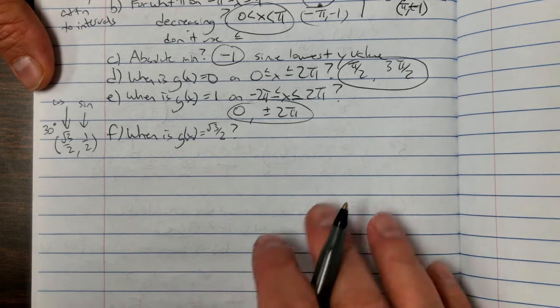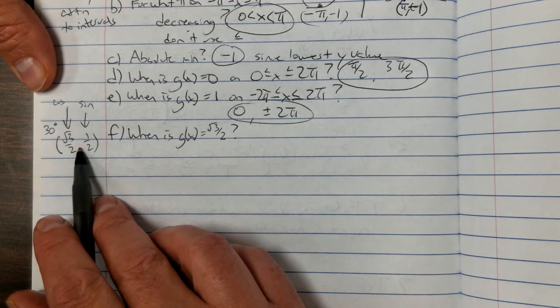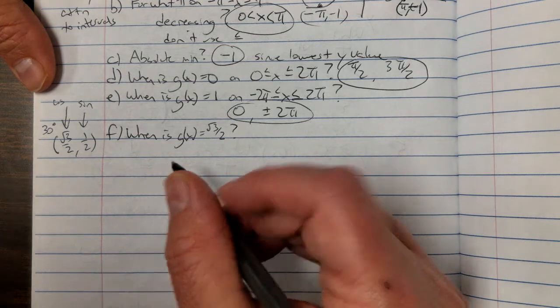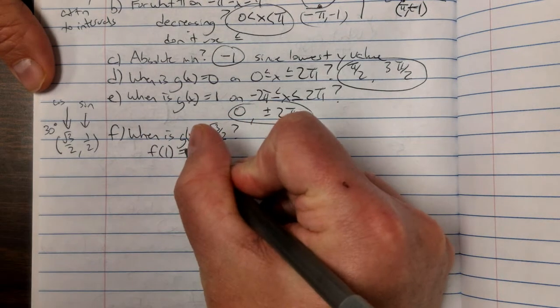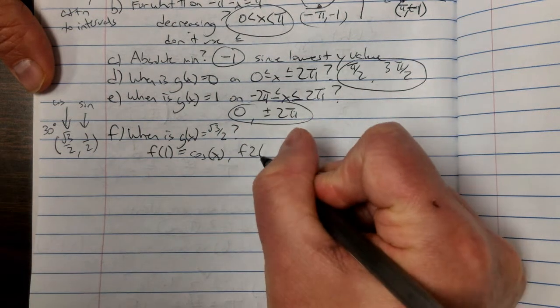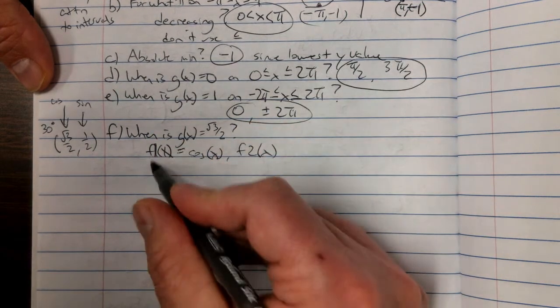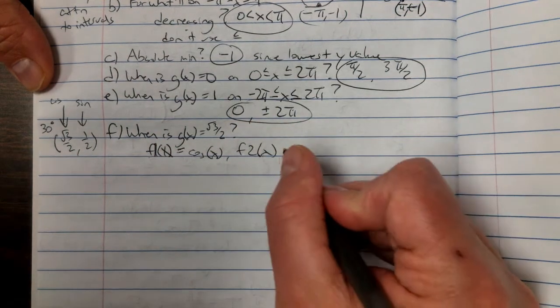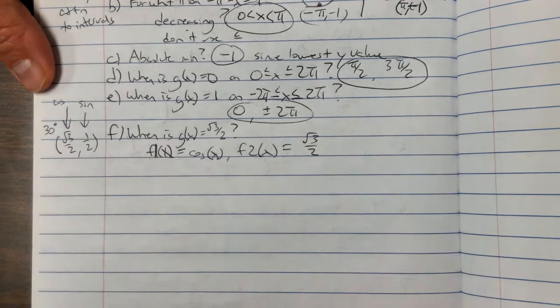So let's work through this as if you didn't remember from the unit circle. What you would do is say the first function, f1 of x, is cosine x. f2 of x would be square root of 3 over 2.